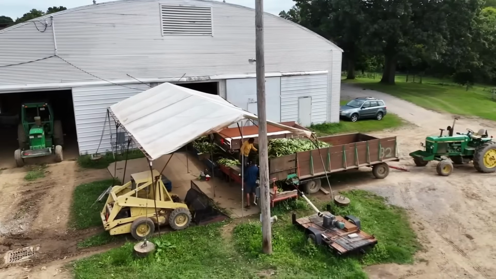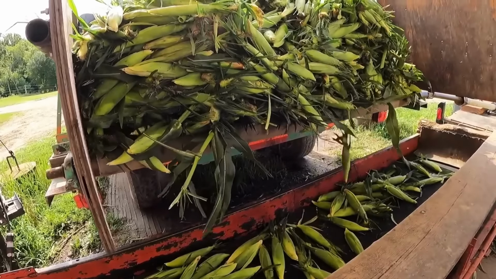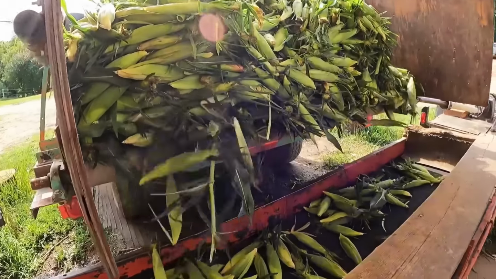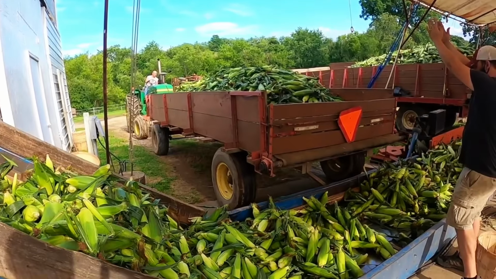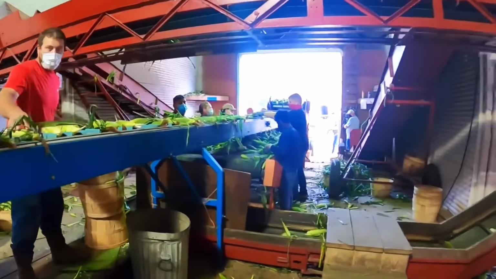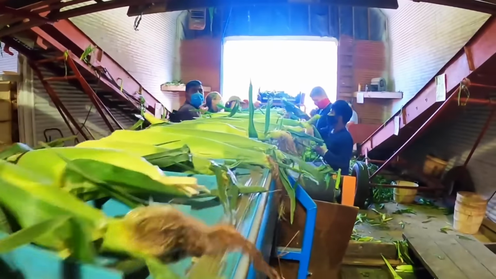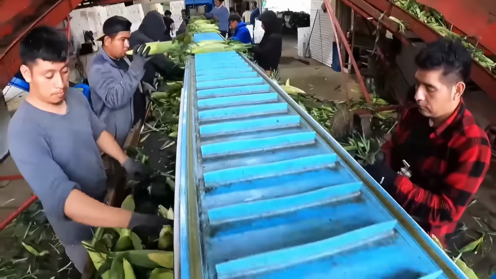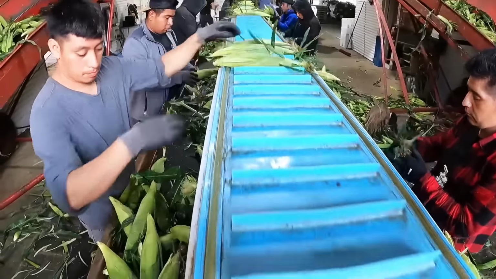The corn is not washed directly, but handled dry in order to preserve freshness. After sorting, the product is moved to the packaging area or sent into the cooling system. From there, the corn is prepared for the next transport stages to markets or processing plants through a continuous workflow.